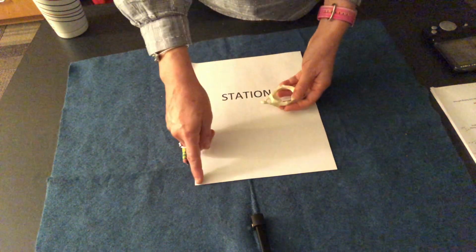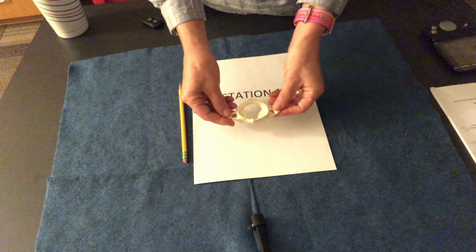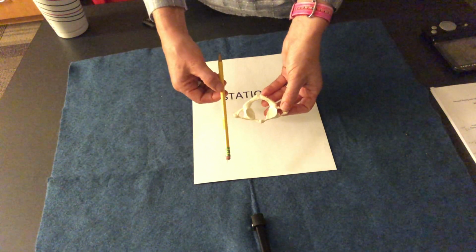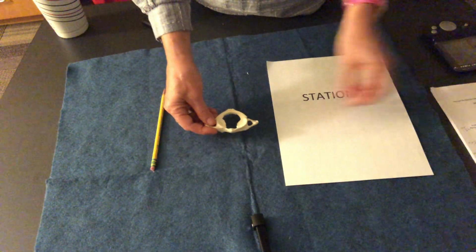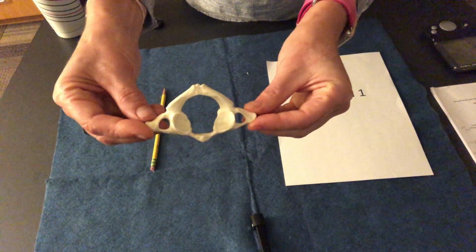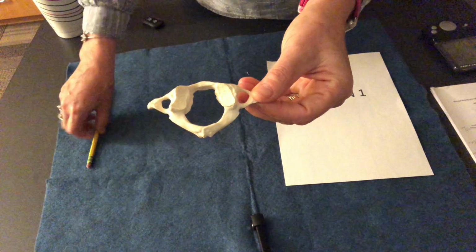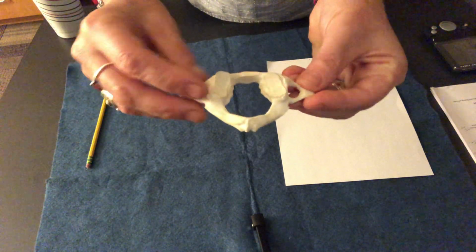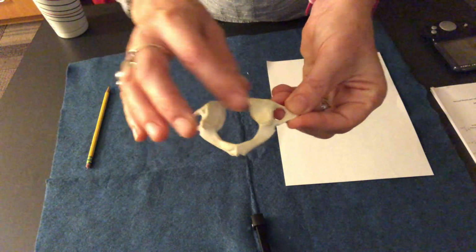This is an 8.5 by 11 inch piece of paper. This is a pencil for scale. I'll move that out of the way so you can see it. So I need you to identify this bone for me.